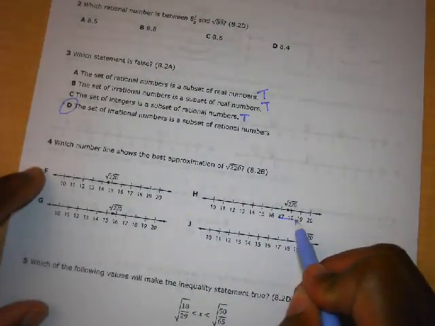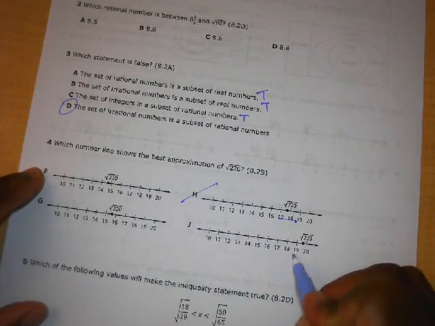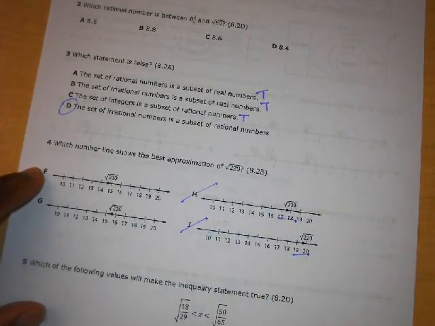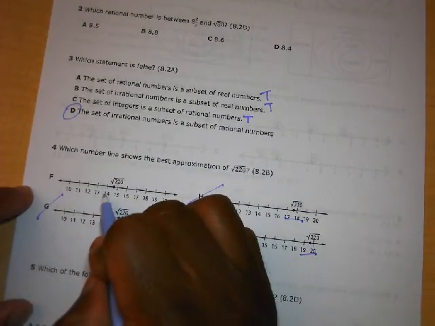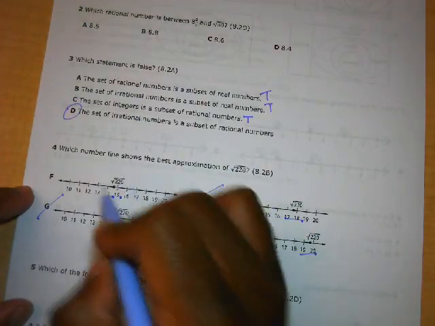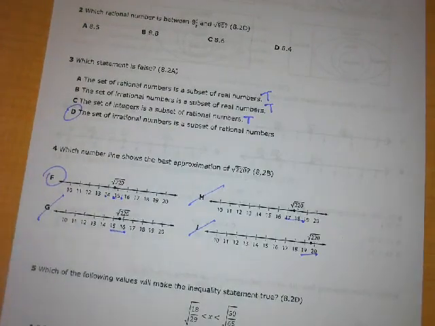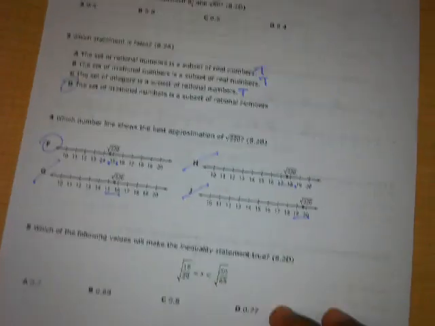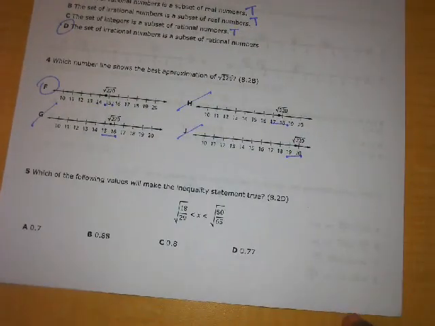This is between 17 and 18, not my answer. This is between 19 and 20, not my answer. This is between 15 and 16, not my answer. This is between 14 and 15, kind of close to 15, which would make sense since it's 14.8, so that's my answer. Okay. Number 5 says which of the following values makes the inequality statement true.